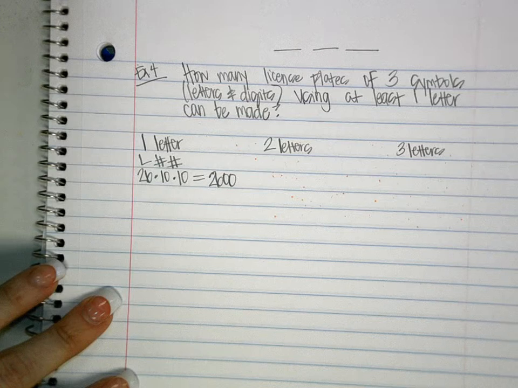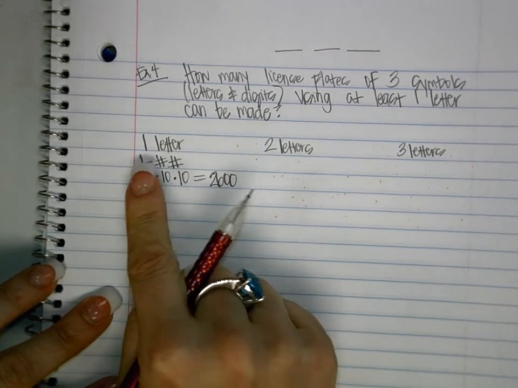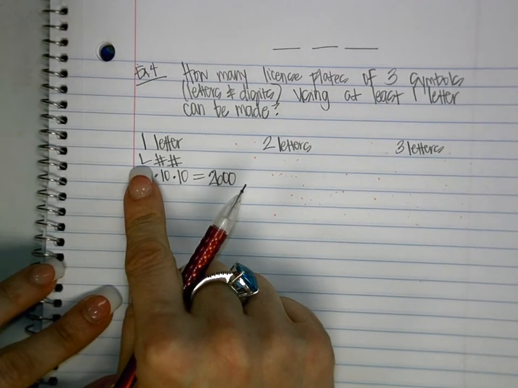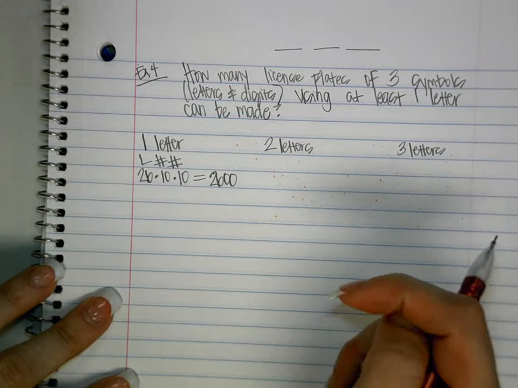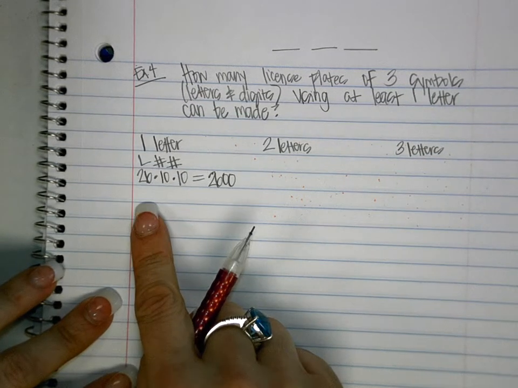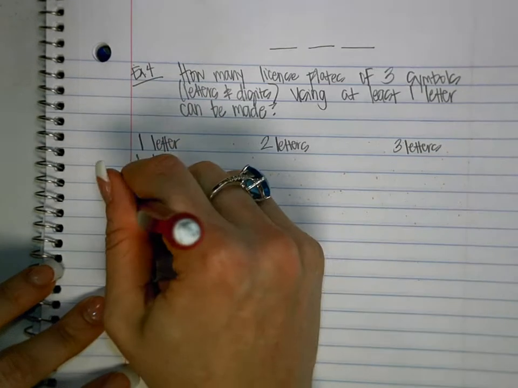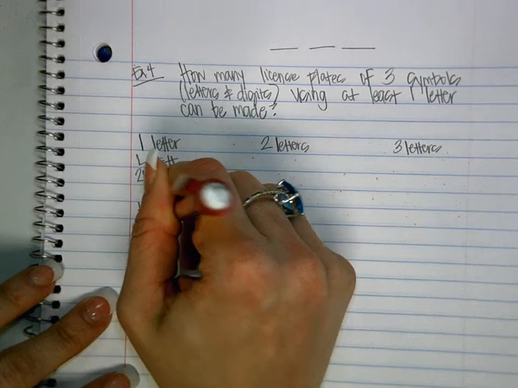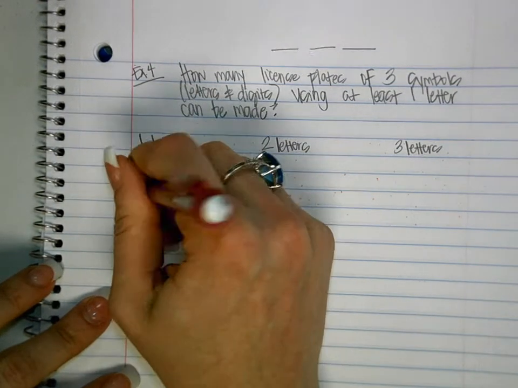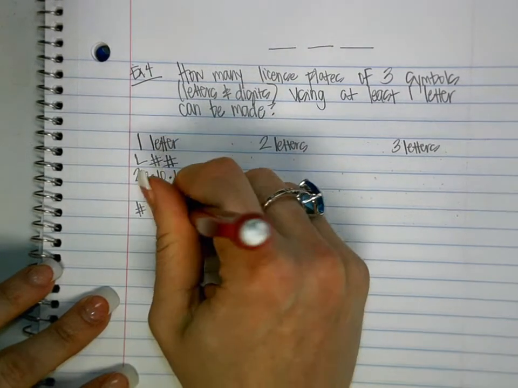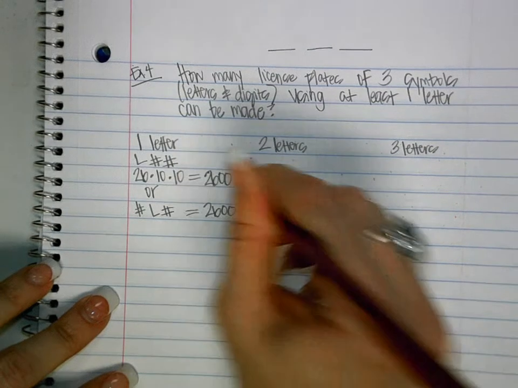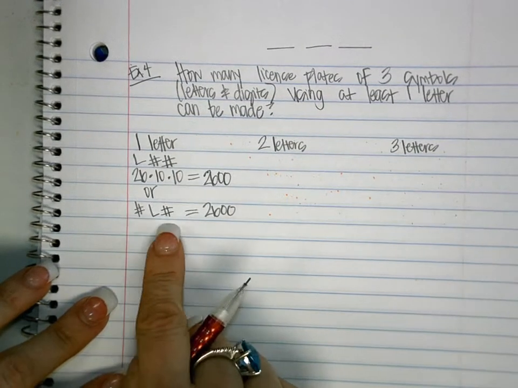Then, if I'm using 1 letter in my license plate, does it have to come first? No. Where else could it go? Could go in the middle. You could have number, then letter, then number. So guess what? You have another 2,600 possibilities because this is 10 times 26 times 10.